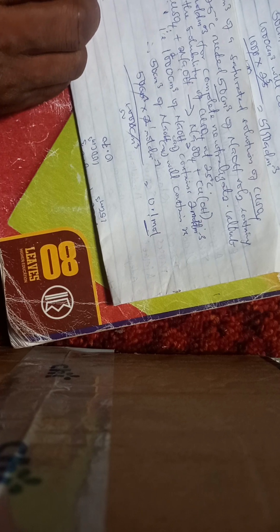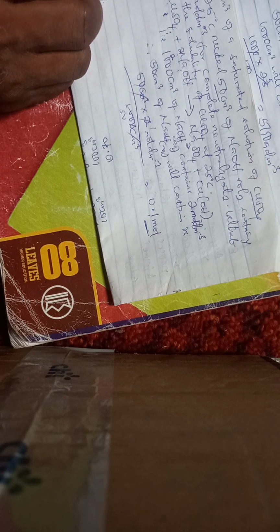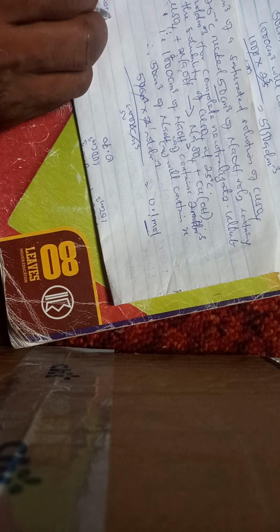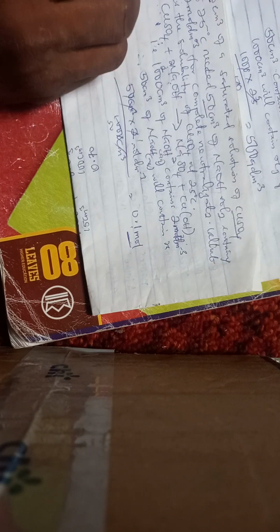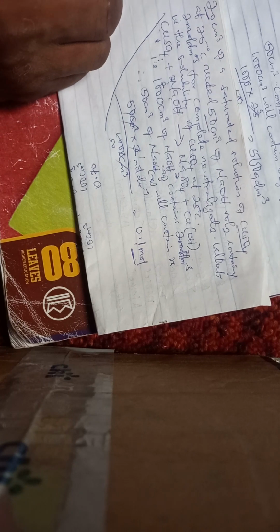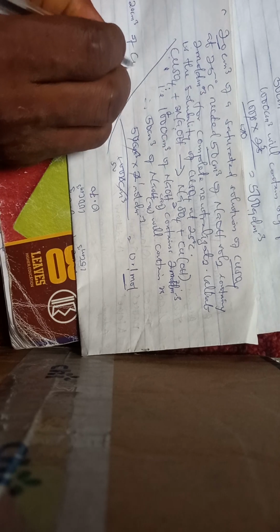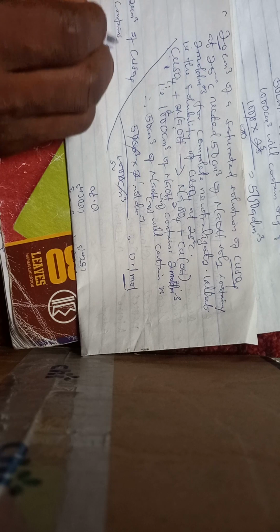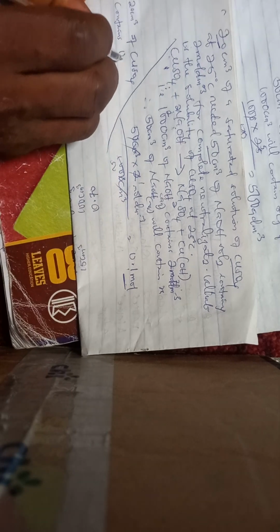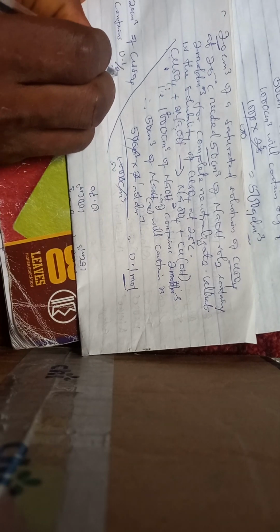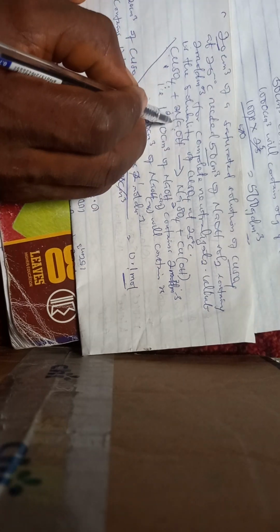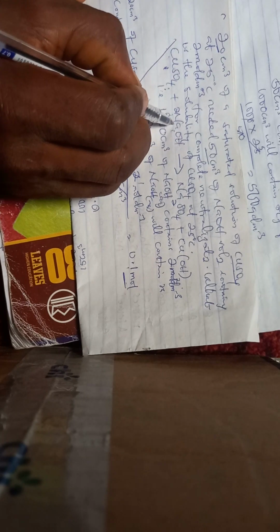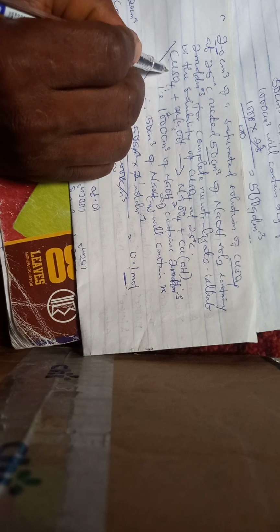So copper sulfate, 20 cm cube. Let me use this space. 20 cm cube of copper sulfate contains 0.1 divided by 2, because according to this mole ratio, half of what this one has is what copper sulfate has.